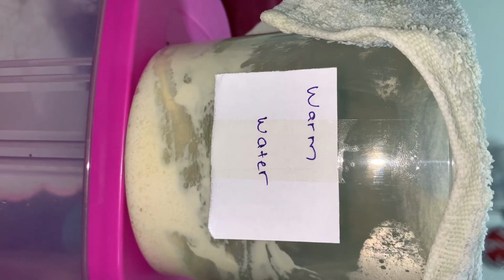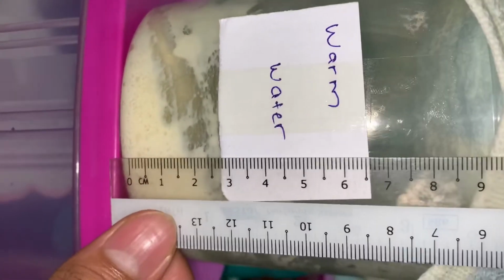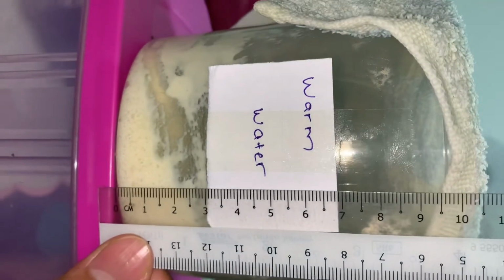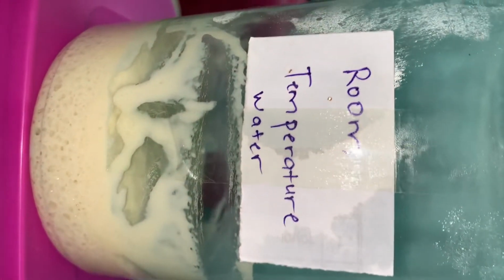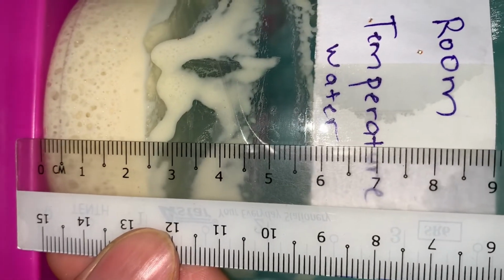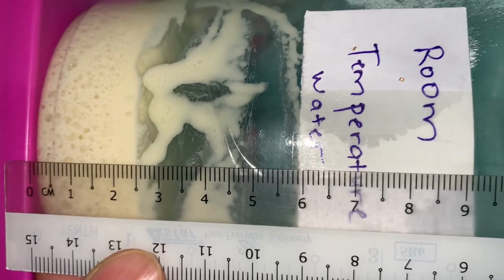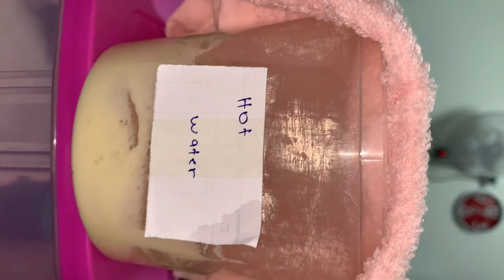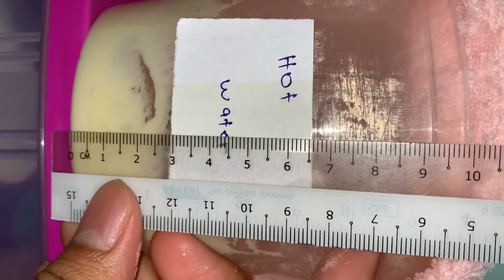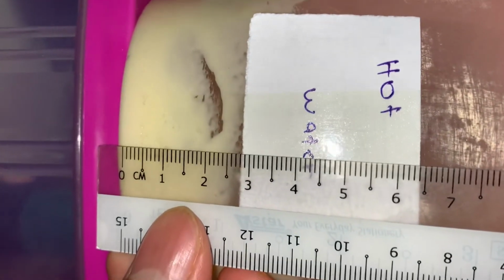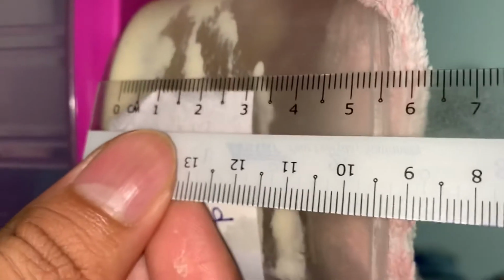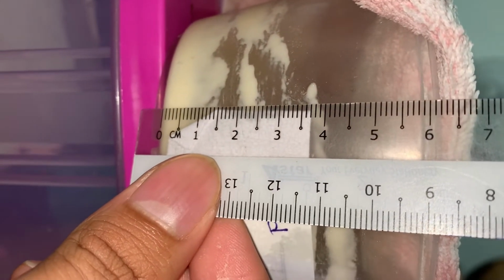For warm water, after 40 minutes, the height of the dough is 2 centimeters. For room temperature water, after 60 minutes, the height of the dough is 2.5 centimeters. For hot water, after 60 minutes, the height of the dough is 1 centimeter. For cold water, after 60 minutes, the height of the dough is 1 centimeter.